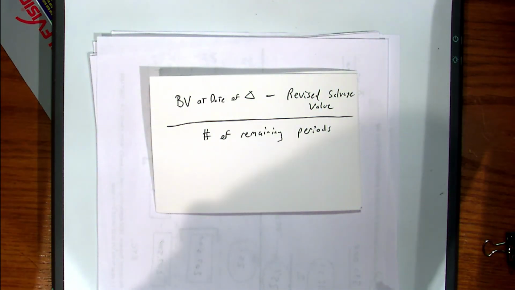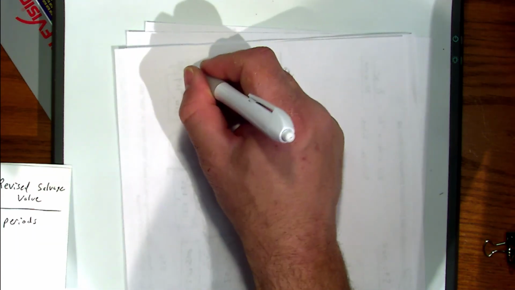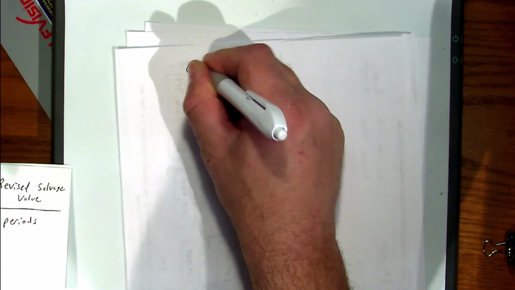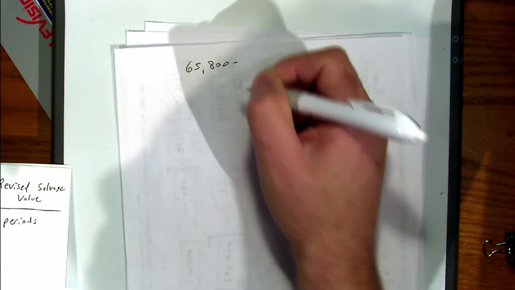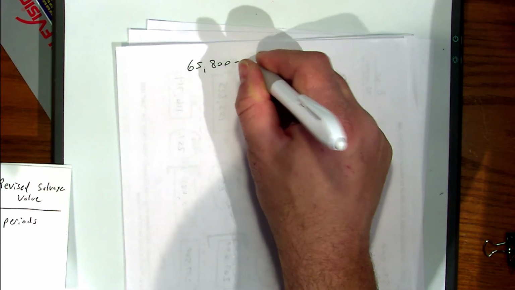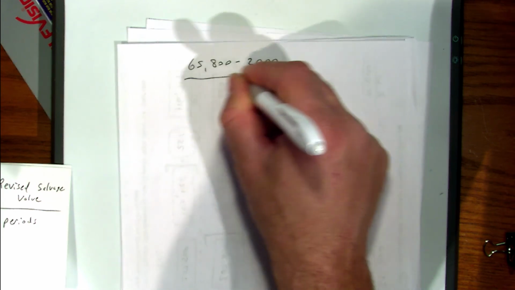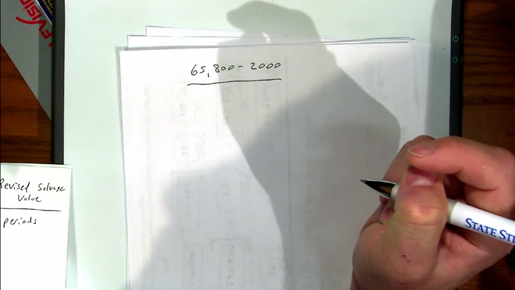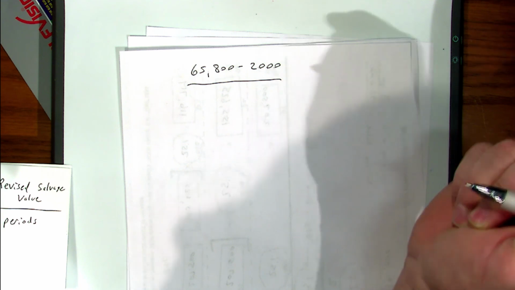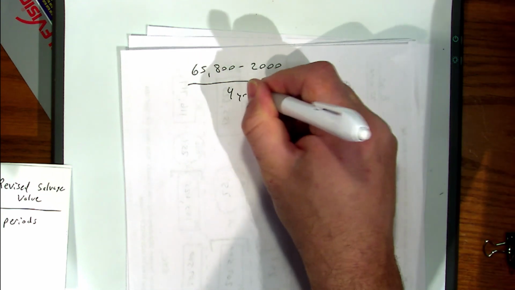So, in this situation, let's figure out what depreciation we did for the first year. The cost was $65,800, is that correct? Minus a salvage value of $2,000. And then what was the original estimated life? 4 years.